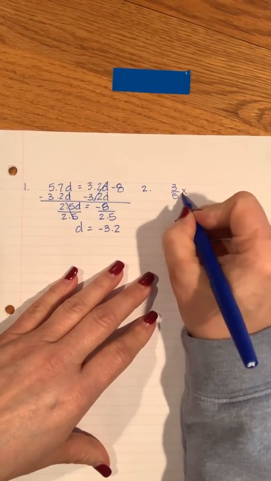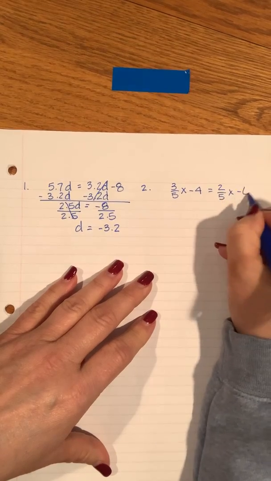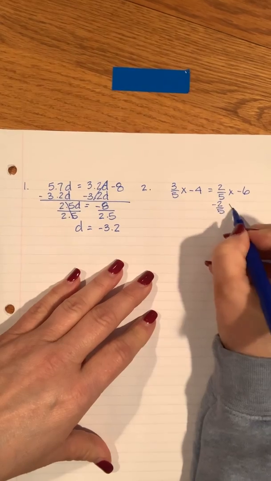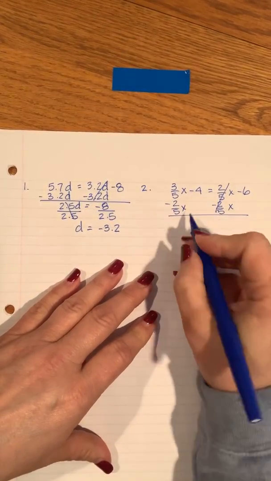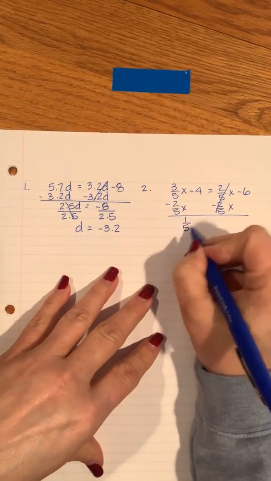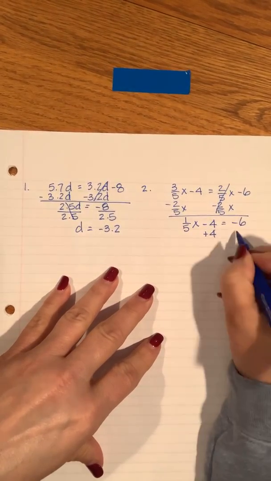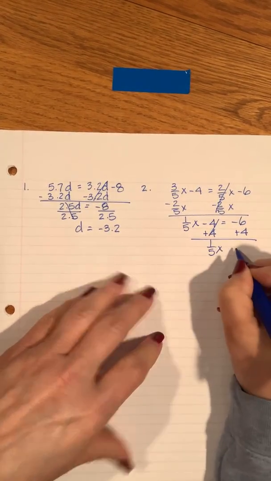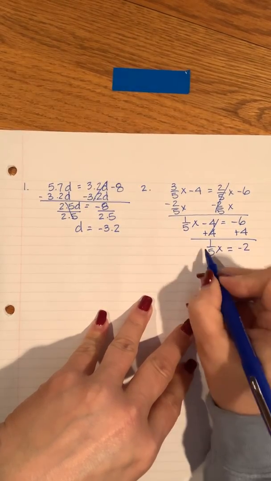So if you want to watch me do this one with the fractions, you can. If you got negative 10 and you didn't have any problems, you can skip it. So I'm going to take away 2/5 x because it's smaller, and then I won't end up with a negative. Luckily, they are common denominators, so 3/5 minus 2/5 is 1/5 x minus 4 equals negative 6. We now have a two-step where we will add 4 to both sides. So I have 1/5 x equals negative 2.